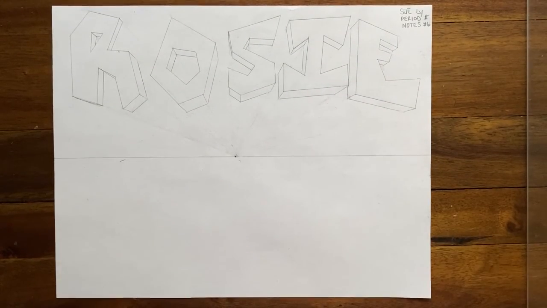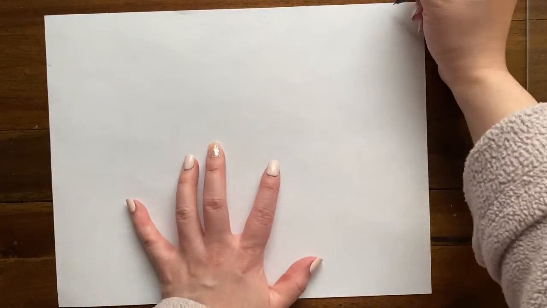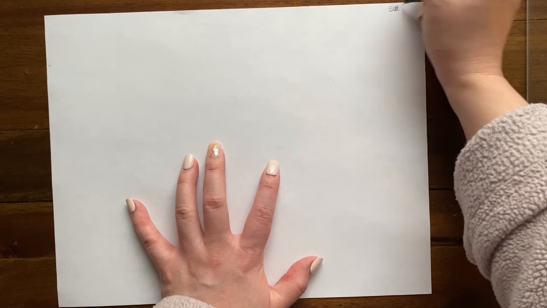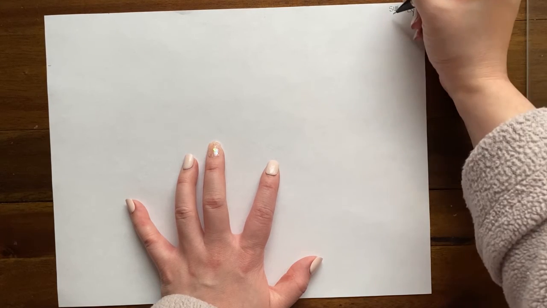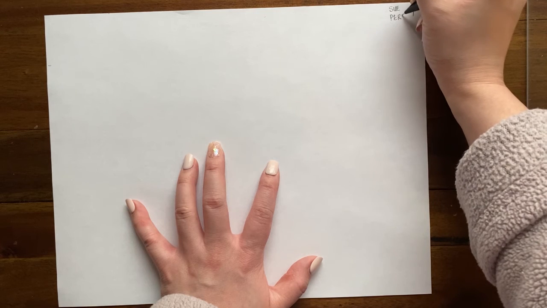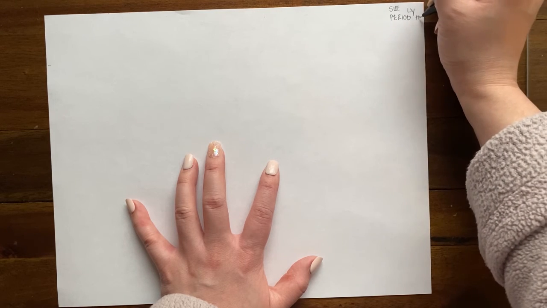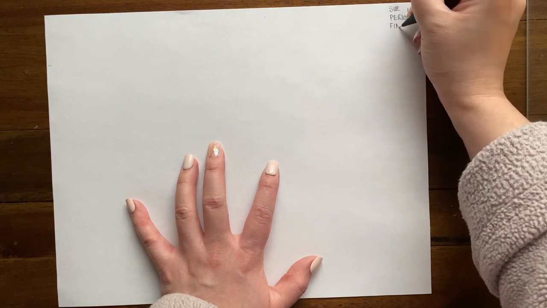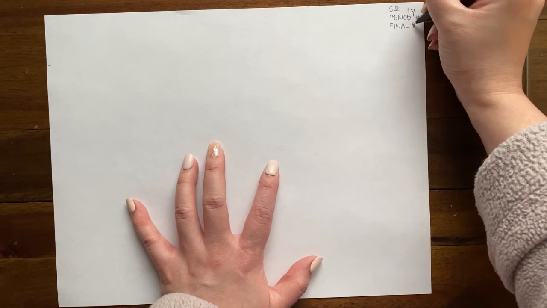So this is what your notes are going to look like. And then on the back side of it, you're just going to turn it over, write your first name, your last name, whatever your period number is, and this is going to be final number 6, and you are going to be doing your name.